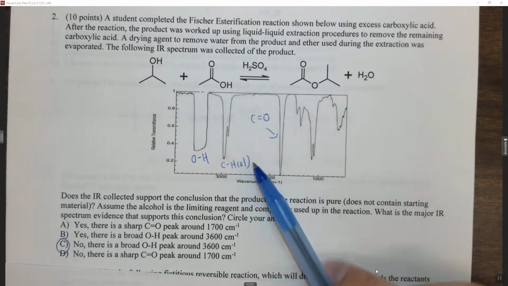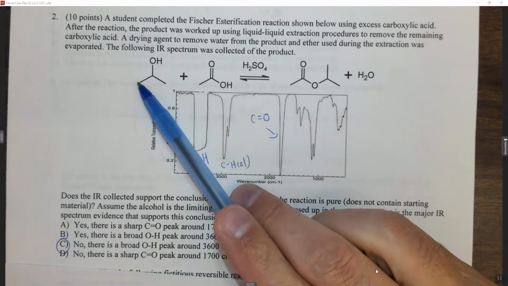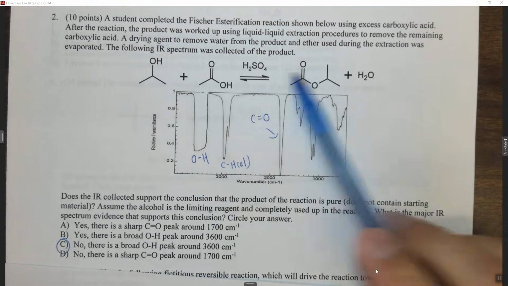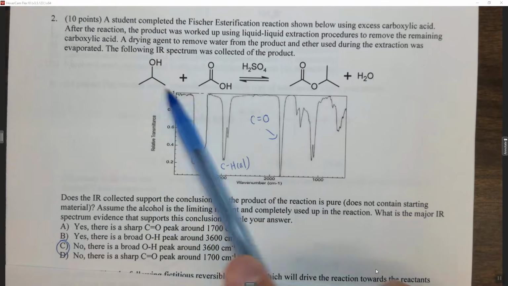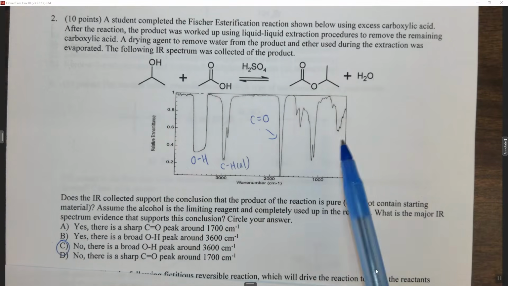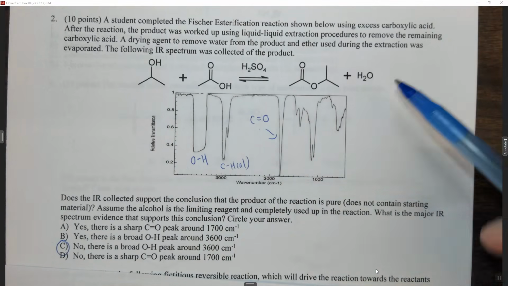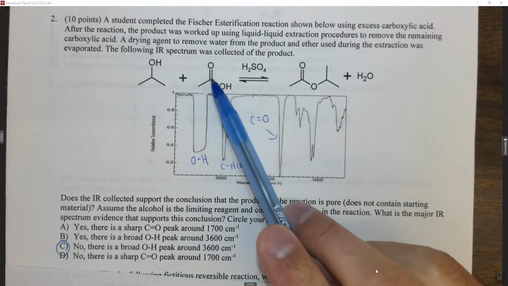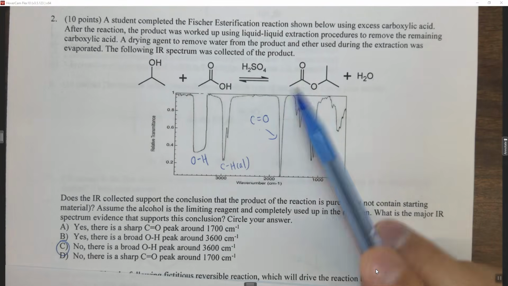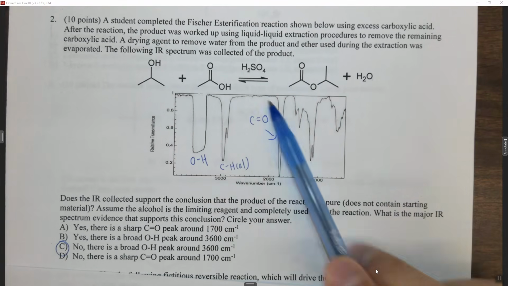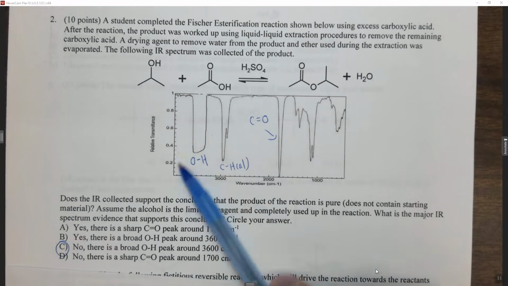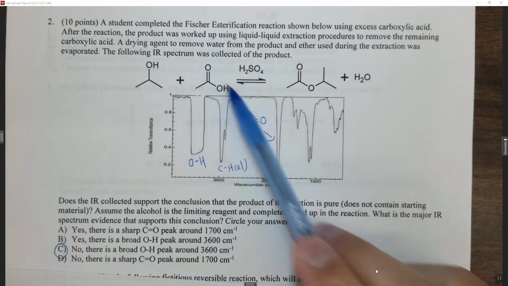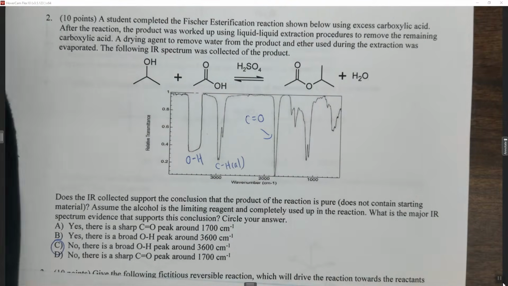What about the CH aliphatic? This doesn't tell us much of anything, because if we look here, this has CH groups, this has a CH group, this has CH groups, so all the compounds have CH groups, so this doesn't tell us a lot about whether it's starting material or product. How about C double bond O? Similar. This has a carbonyl peak, and this has a carbonyl peak. So both starting materials and products have C double bond O, so this doesn't really tell us a lot. The indicative peak here is the OH, and the lack of OH would tell us that we have product, but the presence of OH tells us that we have starting material.